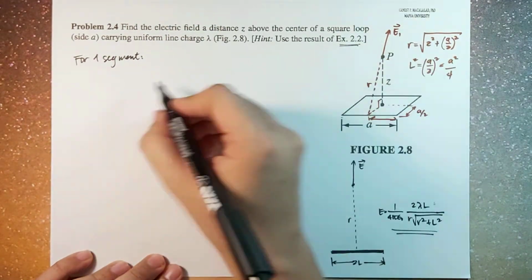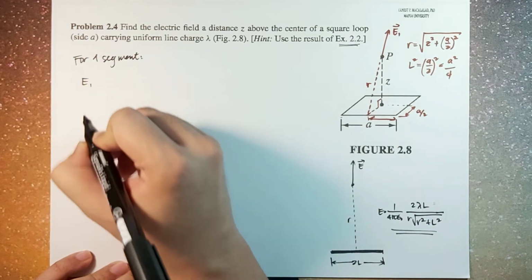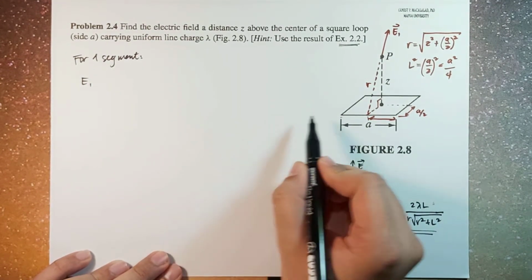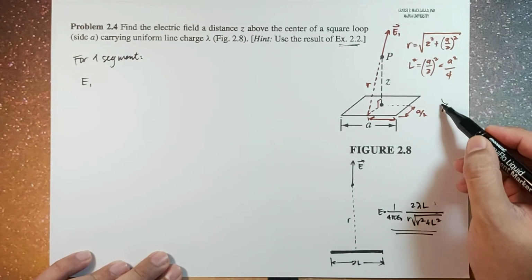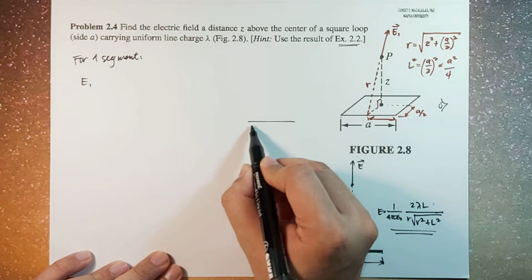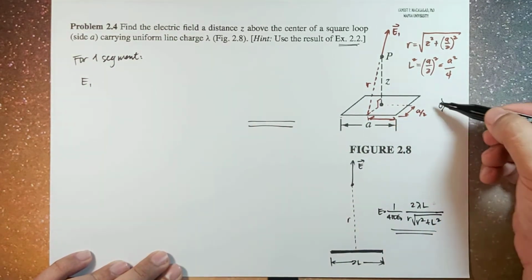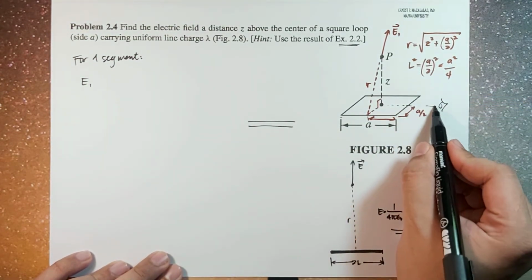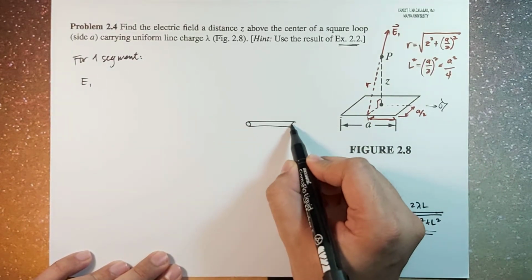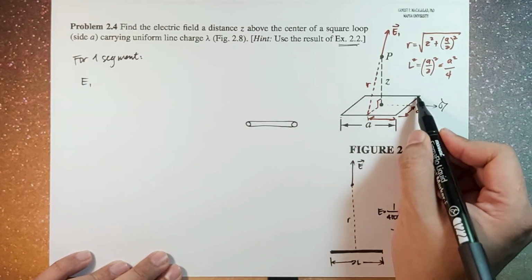Now, for one segment, let's call that E1. If you're going to draw that, this side will be this side, and looking towards you in this direction, these will be the other two sides.